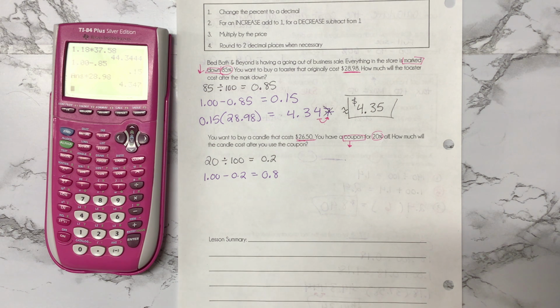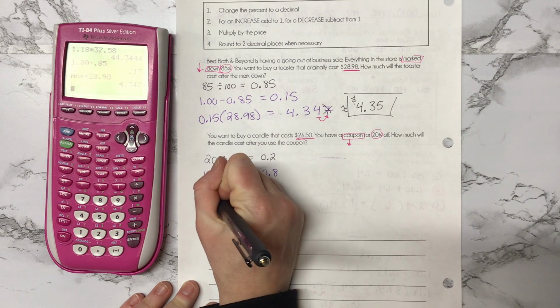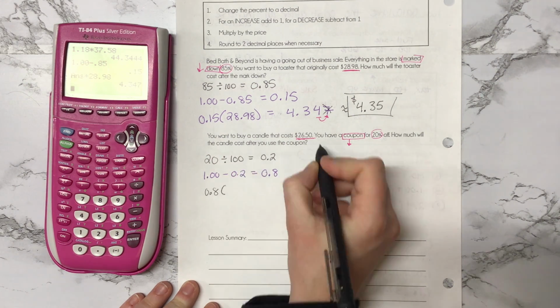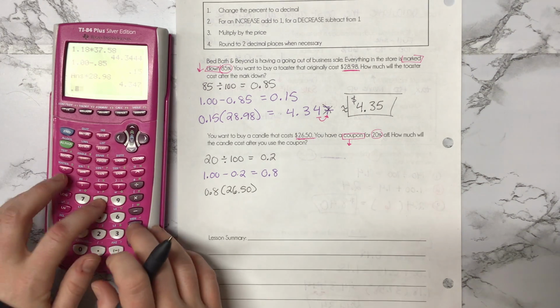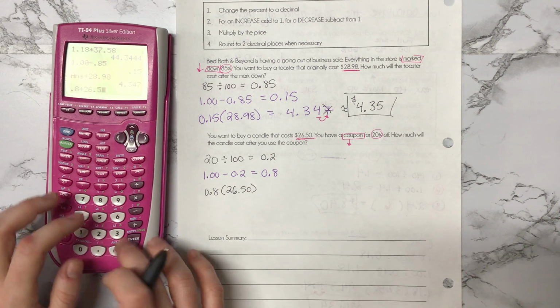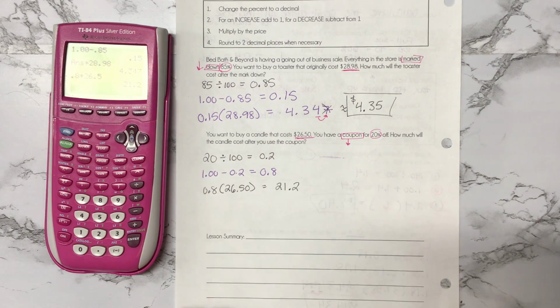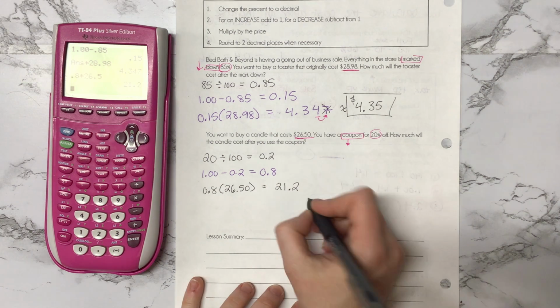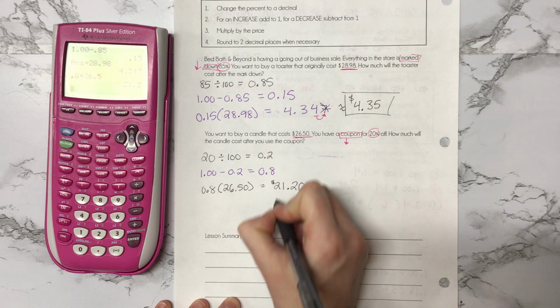So then I just have to find that 80% of the cost. So I'm going to take my percent as a decimal, 0.8, multiply by my cost, $26.50. I'm going to get 21.2. To make it look like money, I need to add another number, so 0 as a placeholder and a dollar sign.